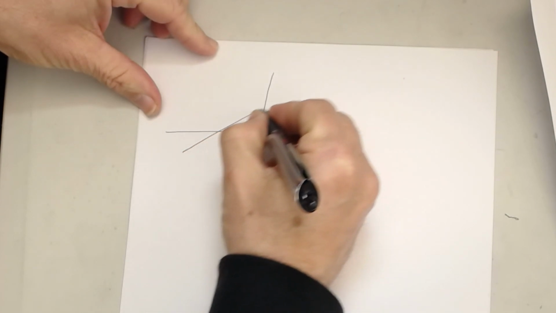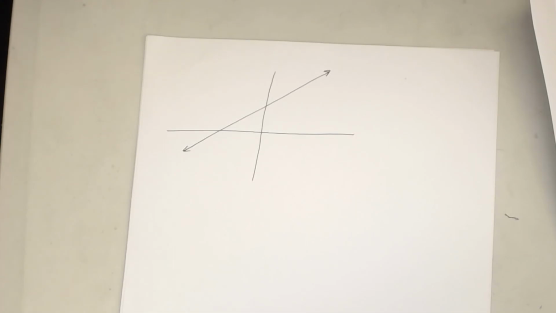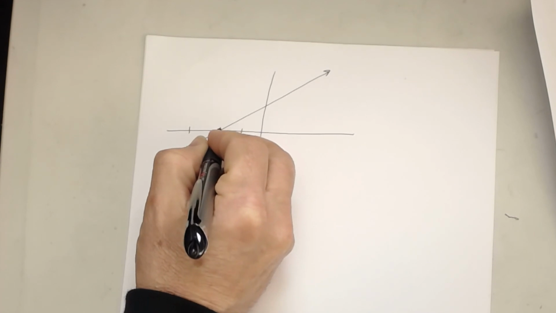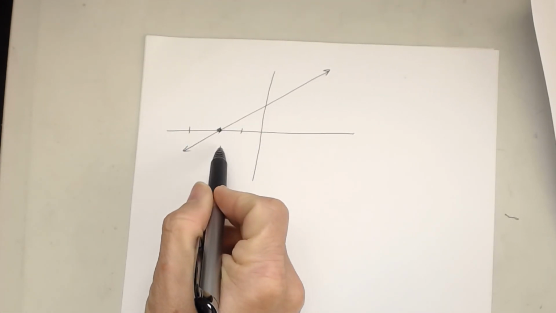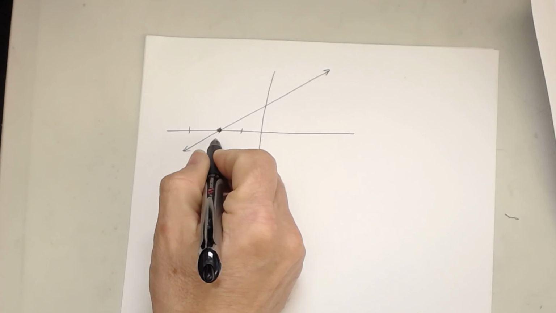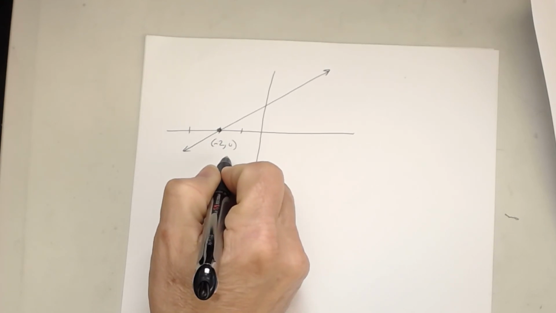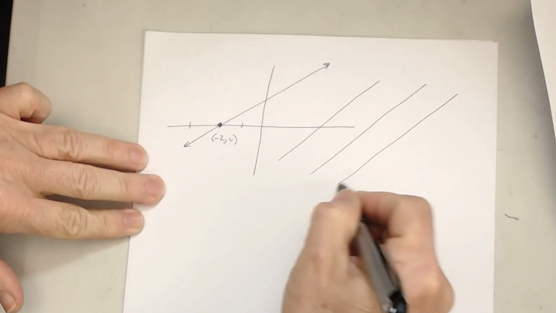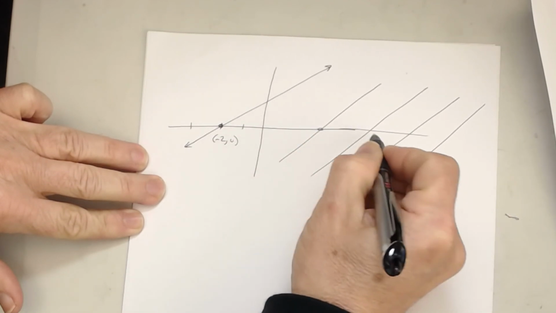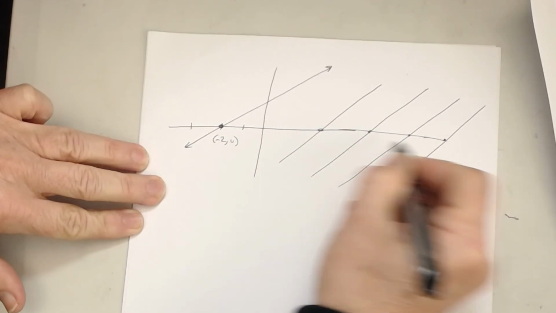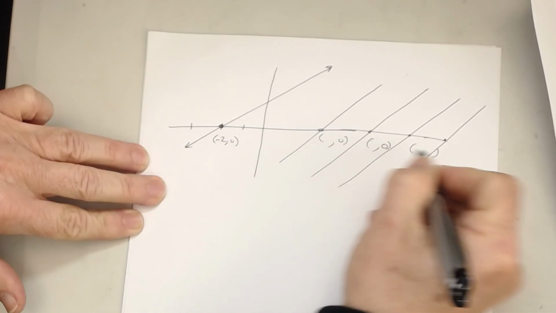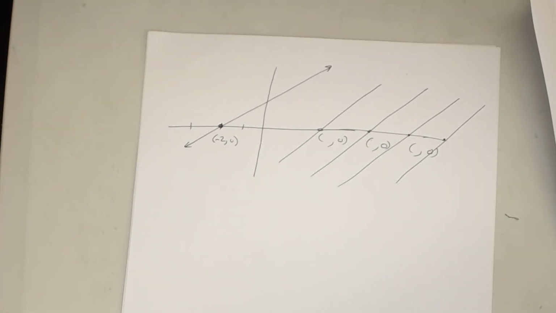If I look at this line, and I ask you to tell me what is the coordinate of this point right here, what are you going to say? -2, 0. Right? No matter where I draw this line, if I look at all these x-intercepts, what is the y-coordinate every time? 0. No matter where you are, the y-coordinate is 0.